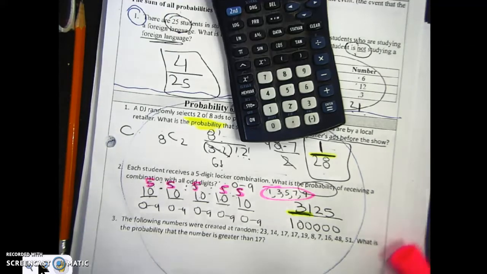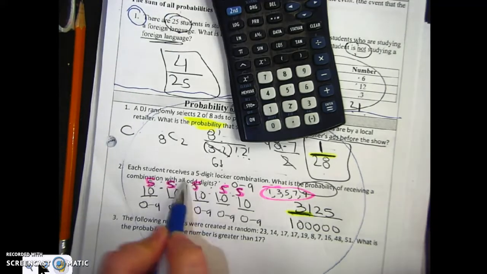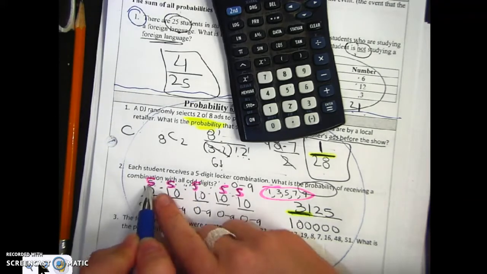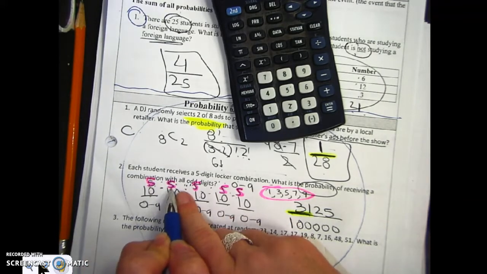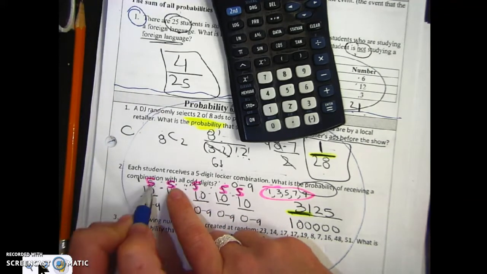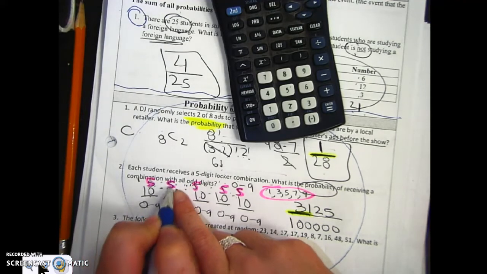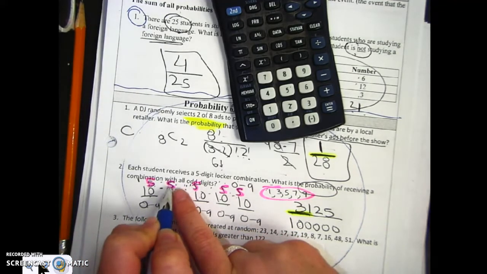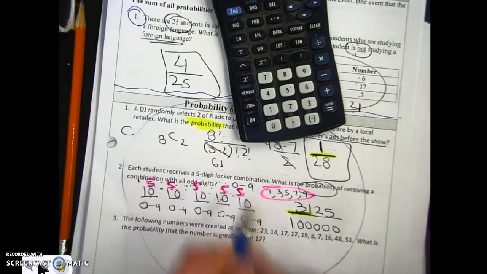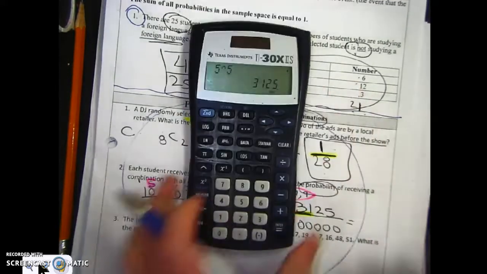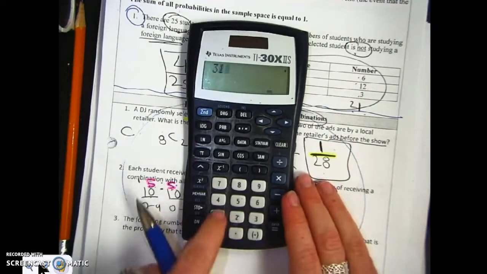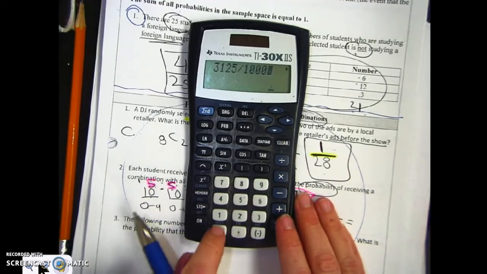Now what I want to tell you is, what if it said you couldn't repeat? Then that would be 5 times 4, because if you use the 1, you can't use the 1 anymore. All you would have left is 3, 5, 7, 9. So that would be 4, 3, 2, 1. And then you would simplify, which I'm going to cheat a little bit. So 3,125 divided by 100,000.